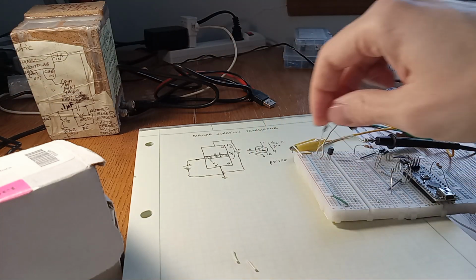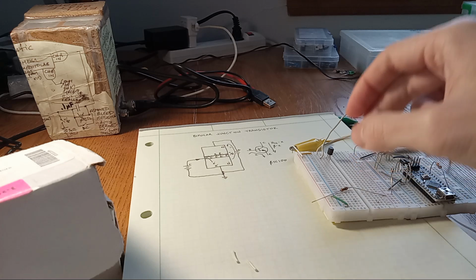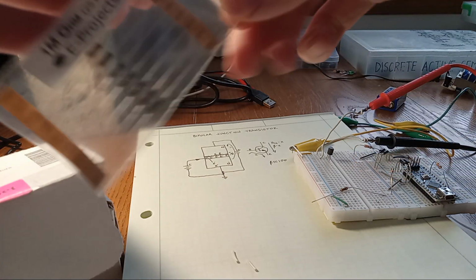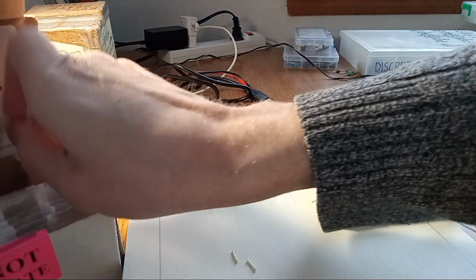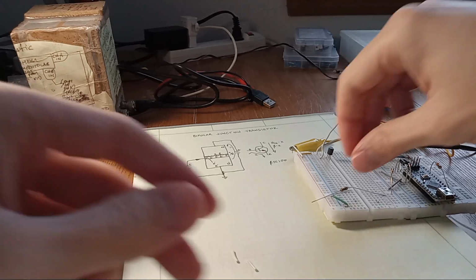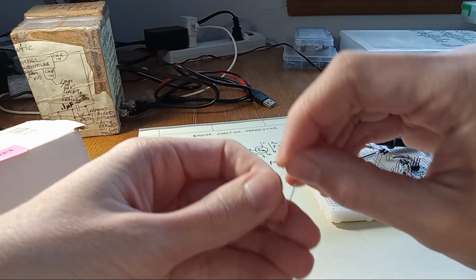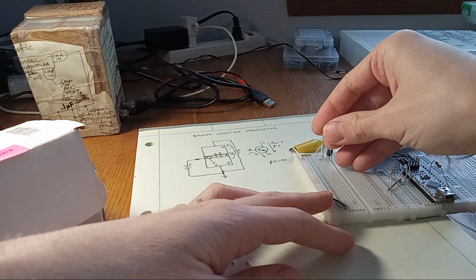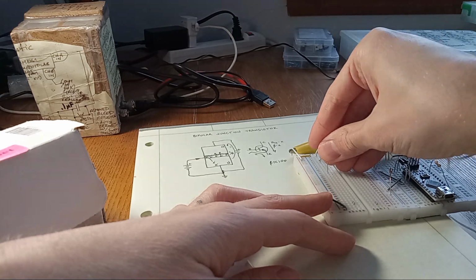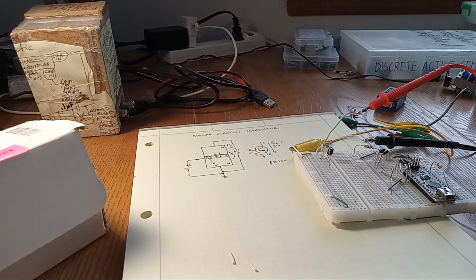You can tell based on the size that these are 1/4 watt resistors. That will go to the base. I need another piece of wire to connect the emitter to ground.